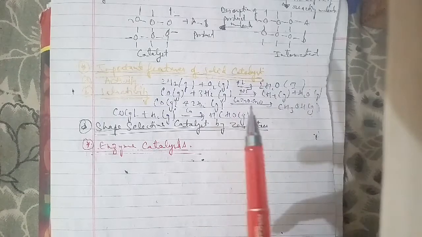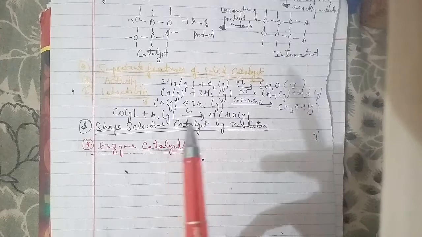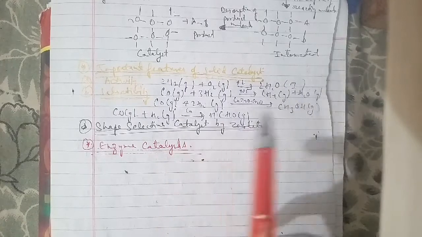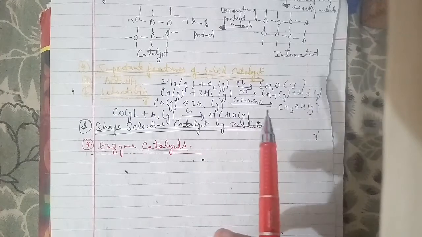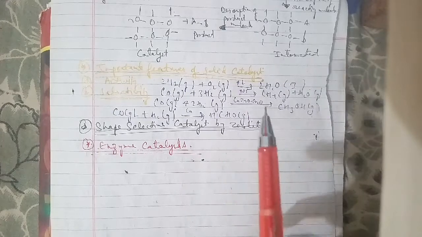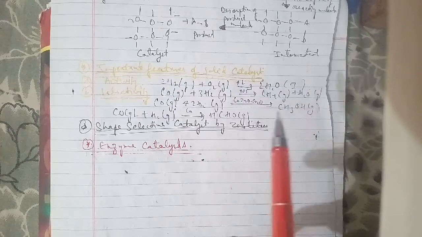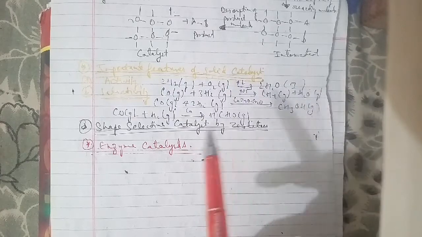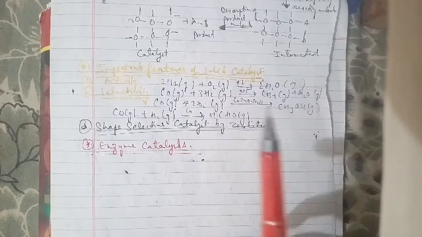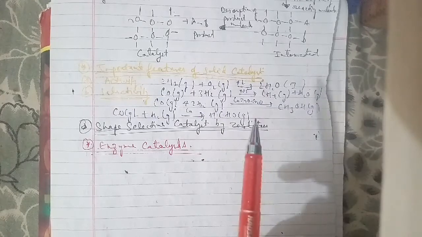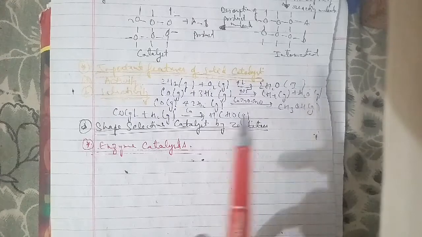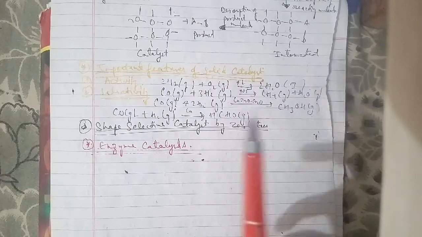Many enzymes have been obtained in a pure crystalline state from living cells, and the first enzyme was synthesized in the laboratory in 1969. The following are some of the important examples of enzyme catalyst reactions. The first we'll discuss is the inversion of cane sugar.